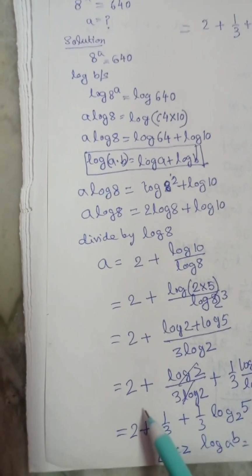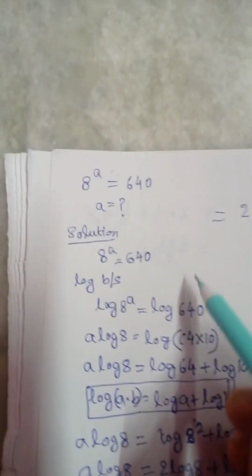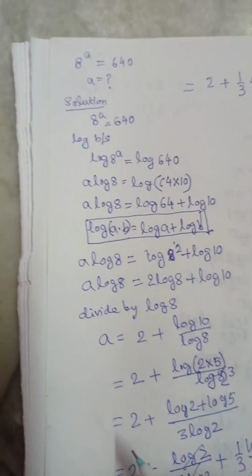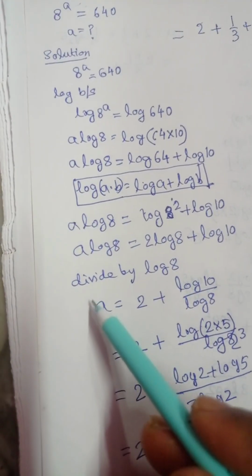So this is the value of a. This is the value of a.